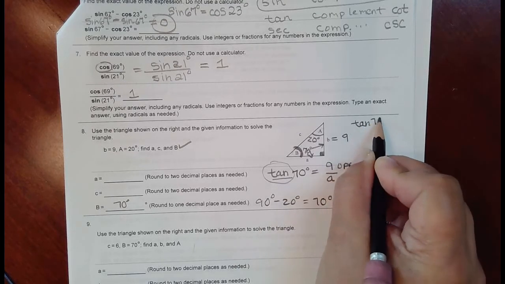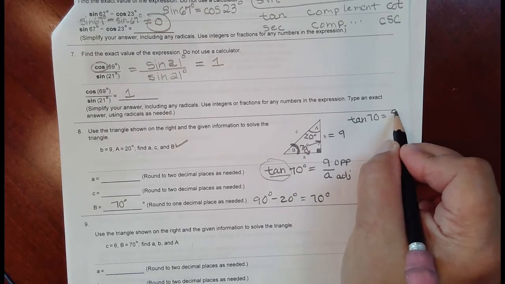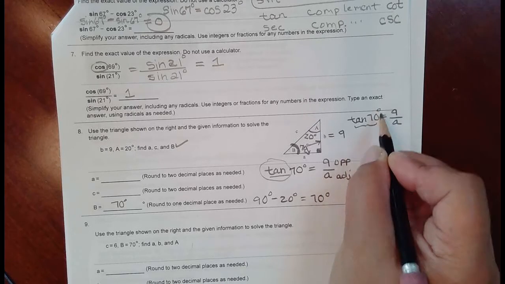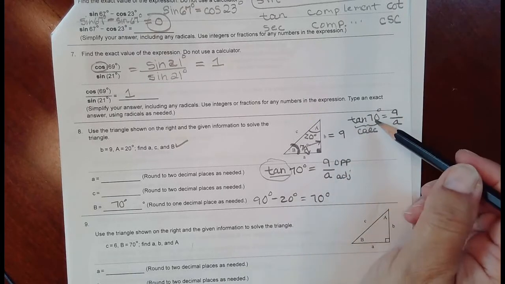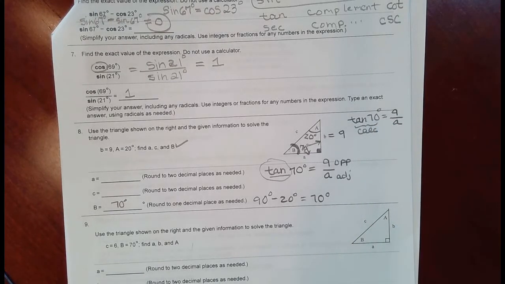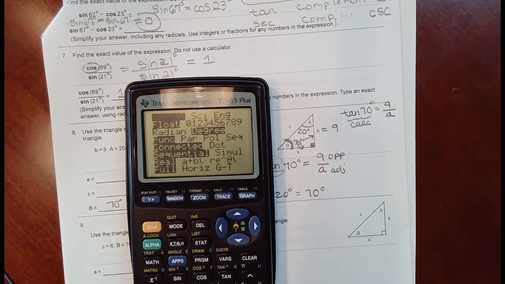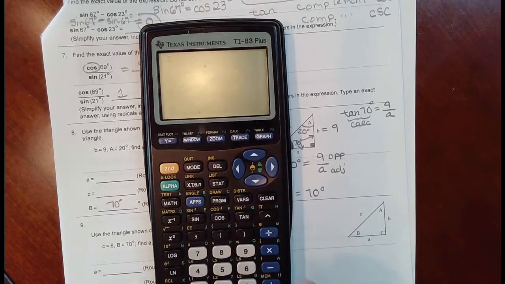Let me clean it up a little bit without all this extra stuff. So just 9 over A. You're going to get this from your calculator. Make sure your calculator is in degree mode because you're pressing in a degree type number and looking for the tan. Okay, it's still in degrees. Let me quit out of there. I'm doing tan of 70, so tan of 70, close that up.